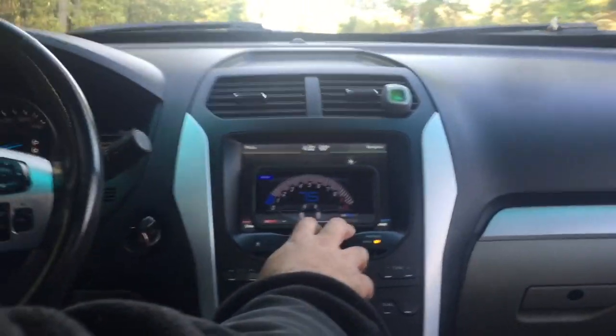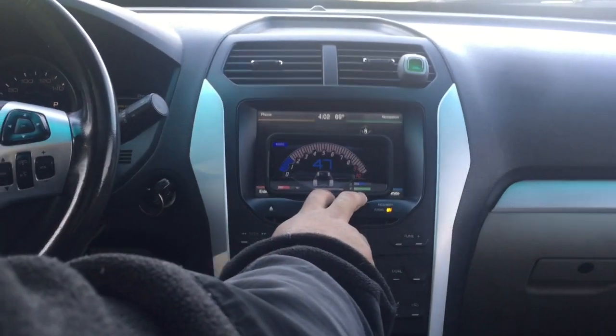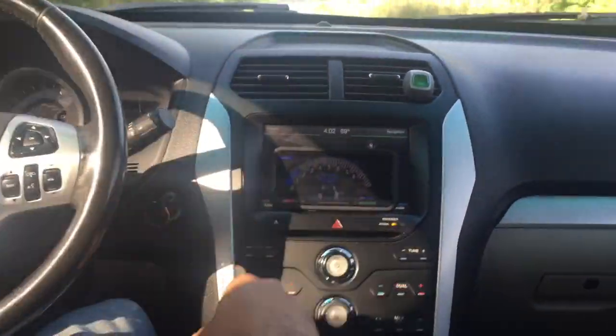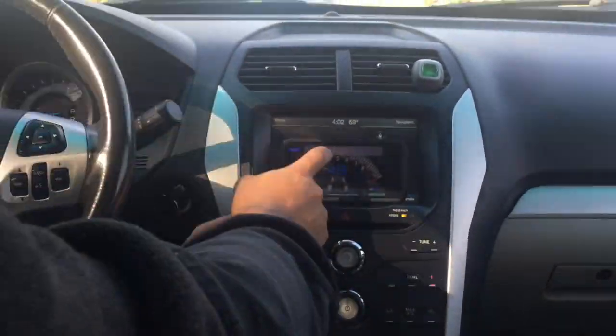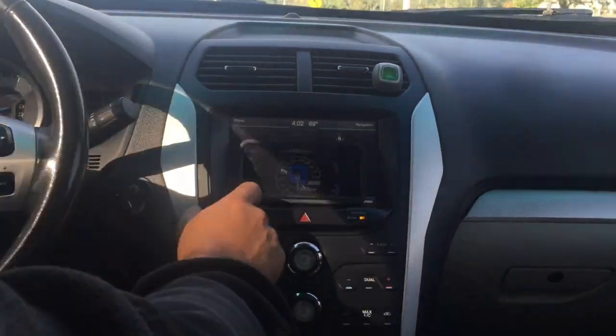Change out of that, go into Corsa mode. And this is for those people that like to do launches, they like to watch the RPMs go up. So this is a perfect interface for that. Let's go back out of there.